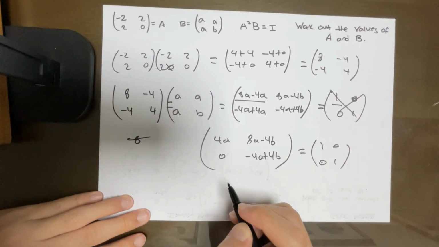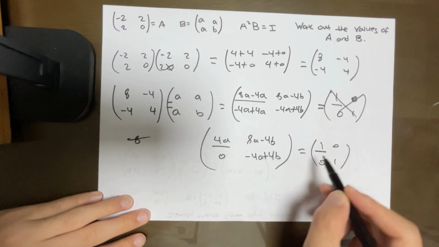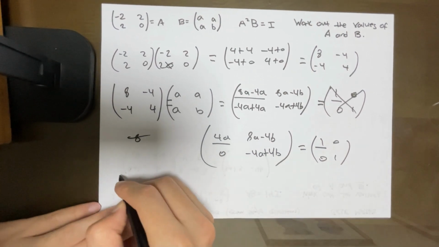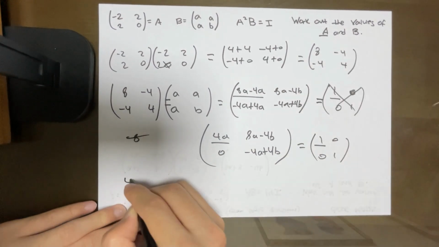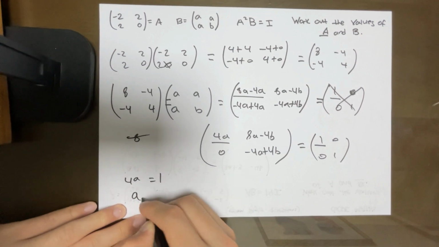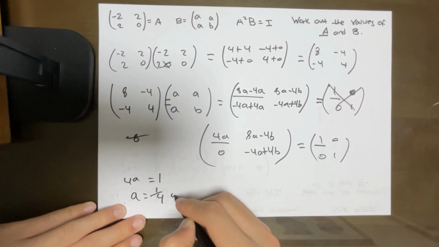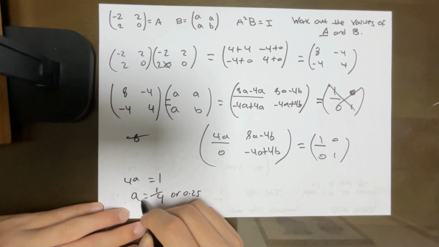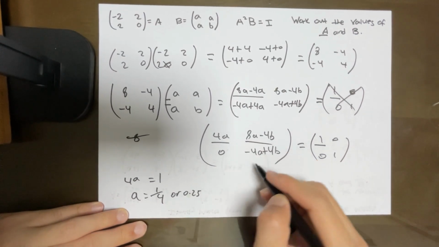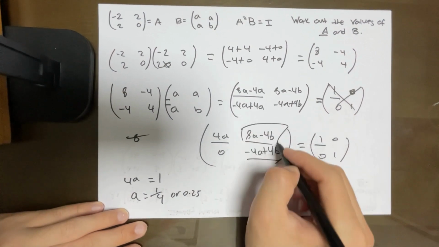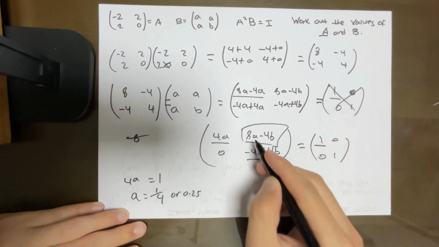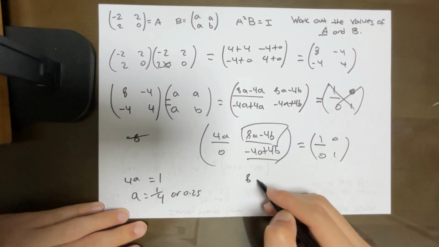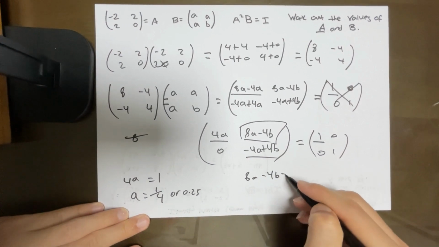Now we have 4a is equal to 1. So we have one variable here, so this should be easy to find out the value of a. So 4a is equal to 1, so we divide by 4 on both sides, so 1 divided by 4, or 0.25. And now that we have a, we can substitute the value of a into either here or here. This one seems a bit easier because we don't have a negative, so I'll just substitute in here, but either way can work. 8a minus 4b equals 0.